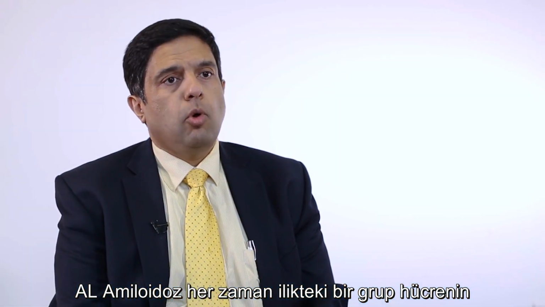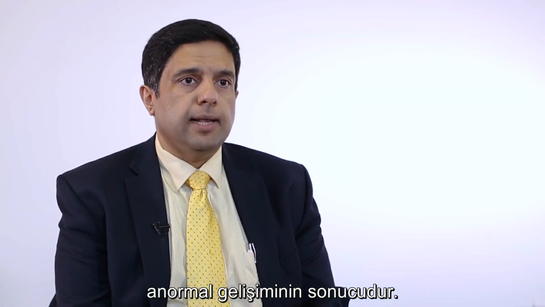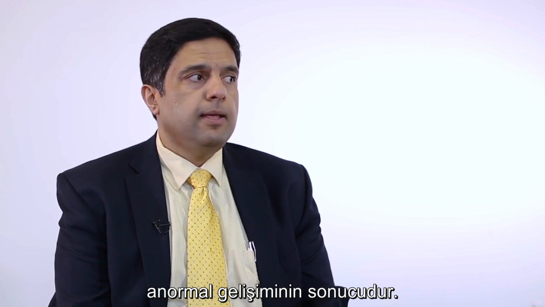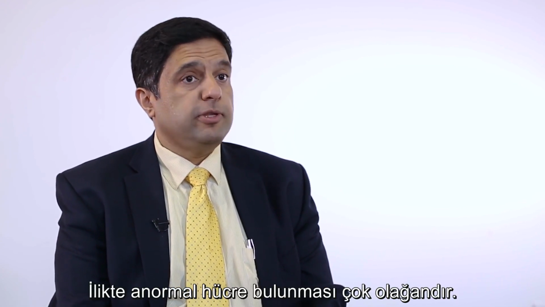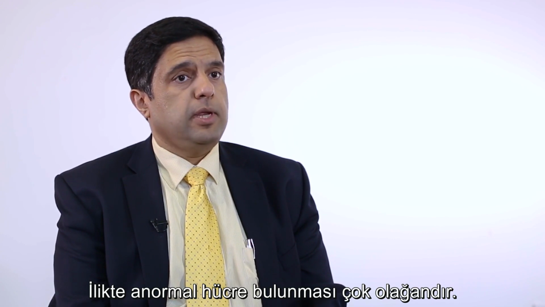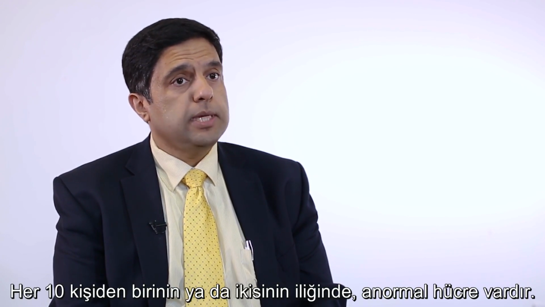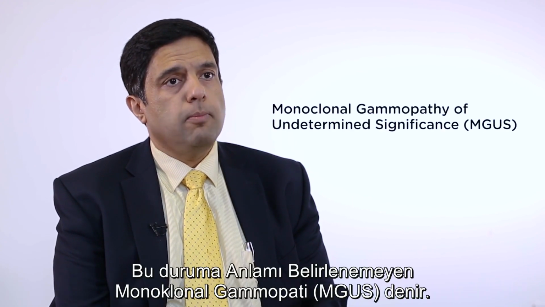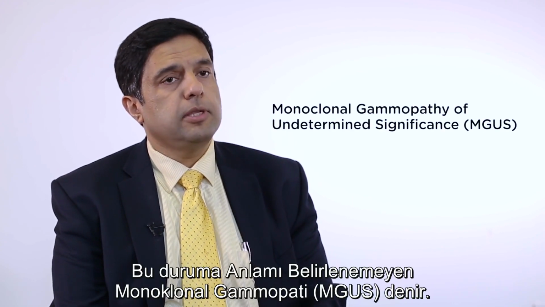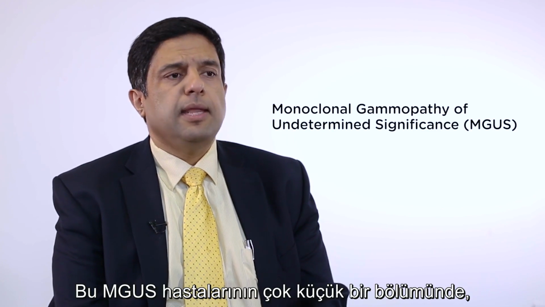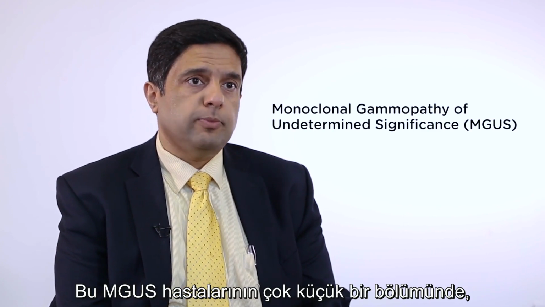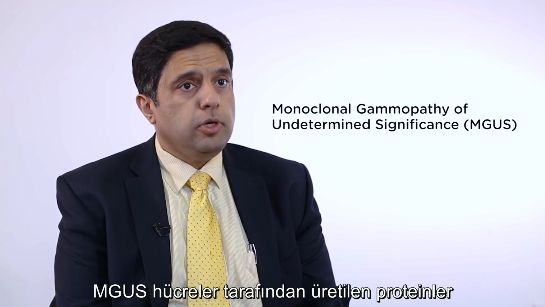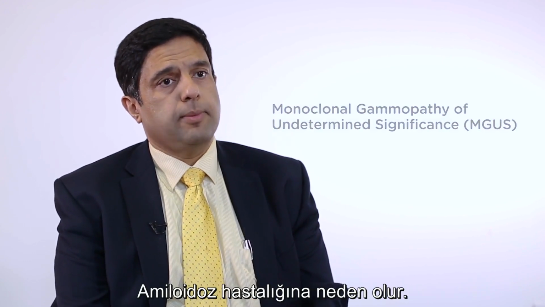AL amyloidosis is always caused by a group of cells going abnormal in the bone marrow. Having abnormal cells in the bone marrow is very, very common. Over the age of 70, maybe 1 in 10 people, or maybe even 2 in 10 people will have an abnormal bone marrow cell. Usually these are benign. It's a condition called monoclonal gammopathy of uncertain significance, or MGUS. In a very small fraction of these MGUS patients, the protein produced by the MGUS cells has this peculiar sticky property and causes amyloidosis.